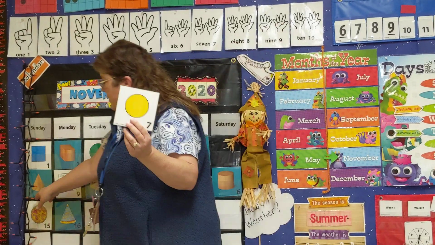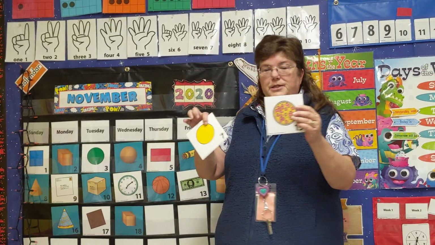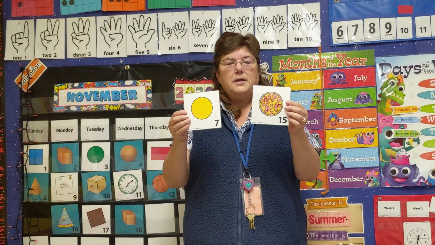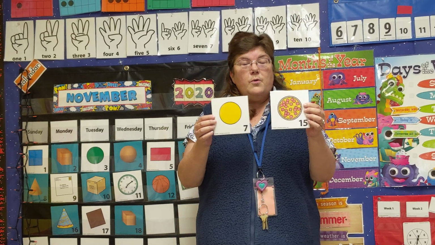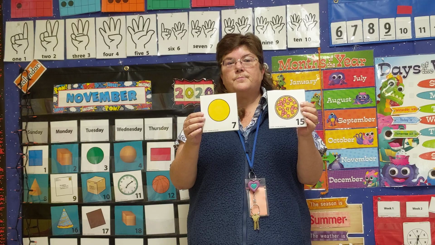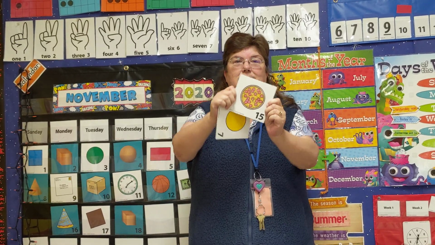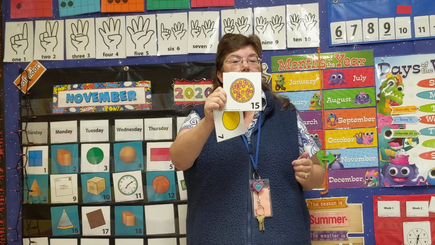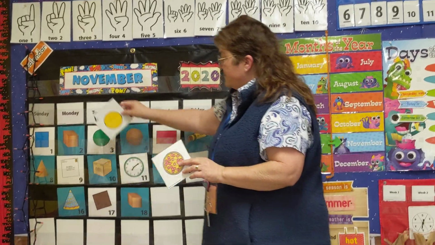So now our other circle, and this is really the same circle. They're just showing us that there's different types of circles in our world. So where else do we see circles? I see a steering wheel as my circle, or a tire. They can also be circles.